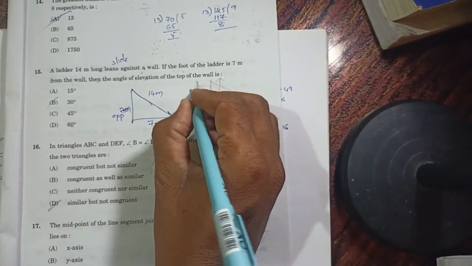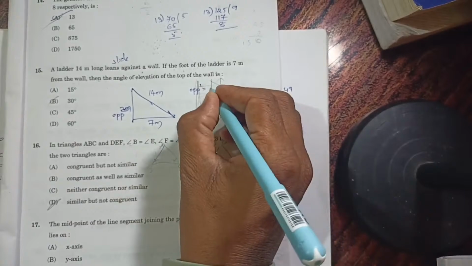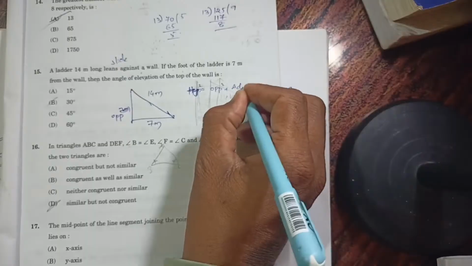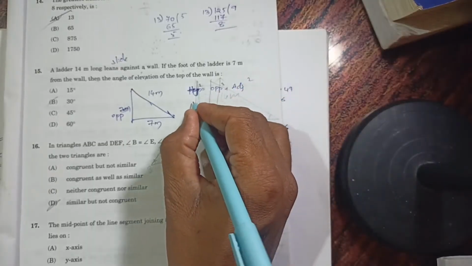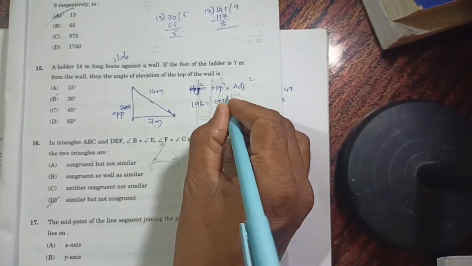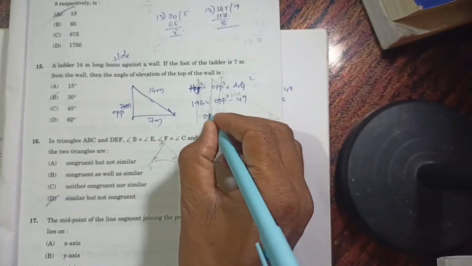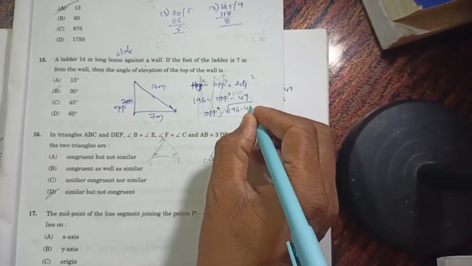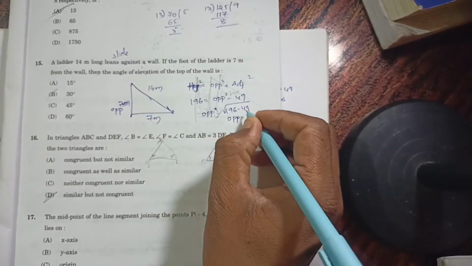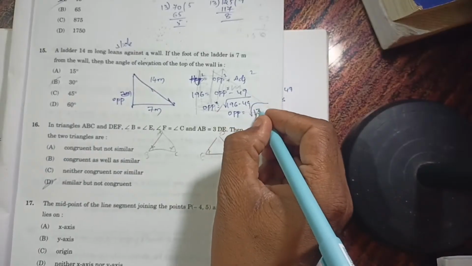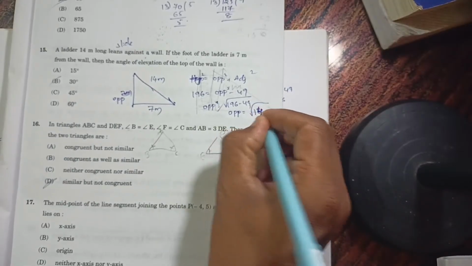We know in the right angle triangle, hypotenuse square equals opposite square plus adjacent square. The hypotenuse value is 14, 14 14s are 196. We have to find the opposite square. 7 7s are 49. So opposite equals the square root of 196 minus 49, which is 147. So it is not required.